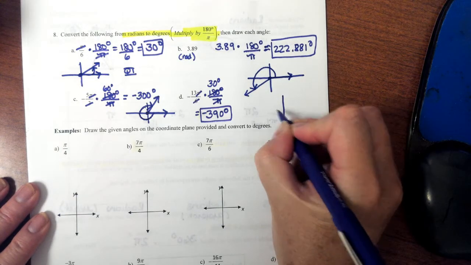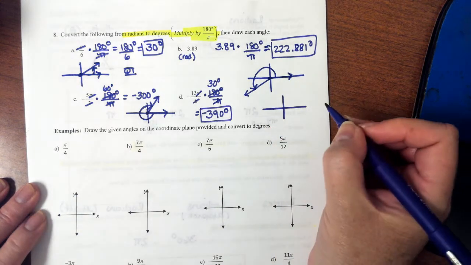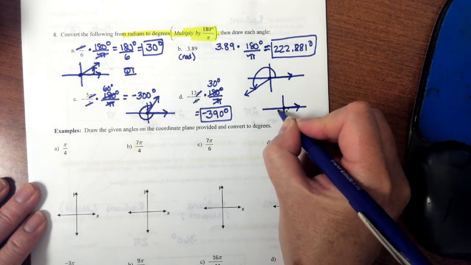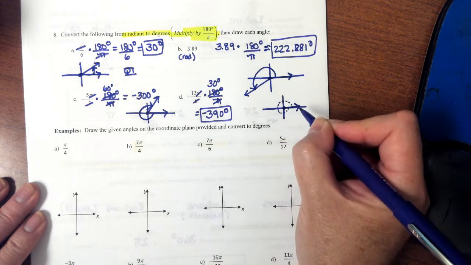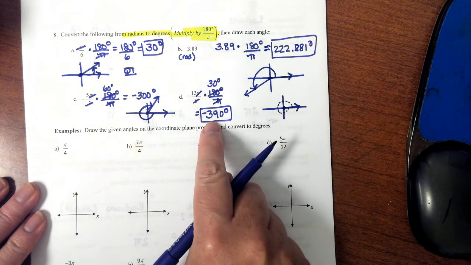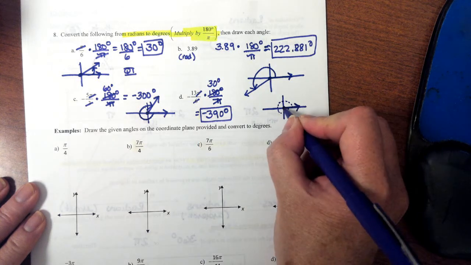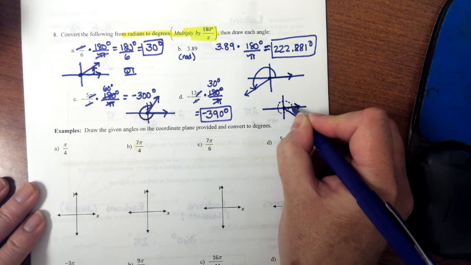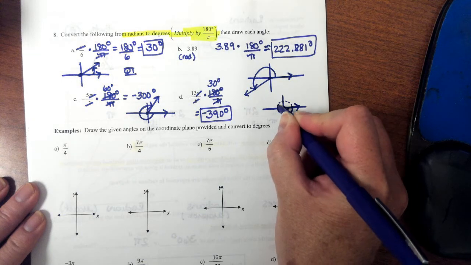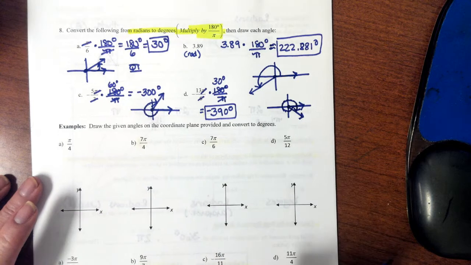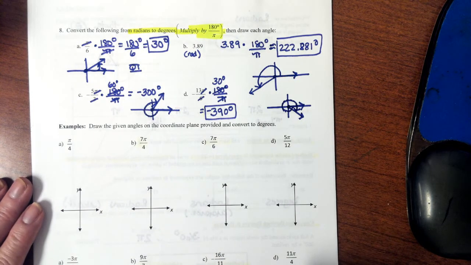So I know it's going to be more than one complete revolution around. Again, remember you're going in that clockwise rotation. So there's my negative 360. When I take away negative 360 from negative 390, that's going to give me another negative 30 degrees. So I know that terminal side is going to be located down here in quadrant 4. So that's what negative 390 degrees or negative 13 pi over 6 is going to look like.